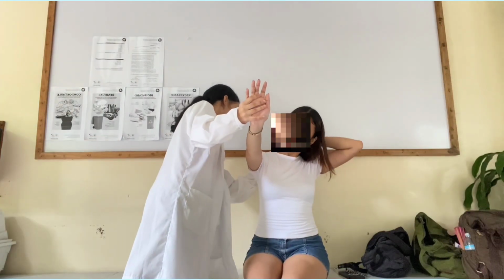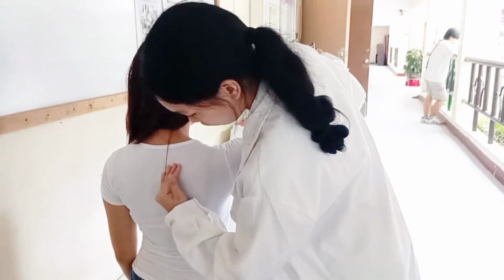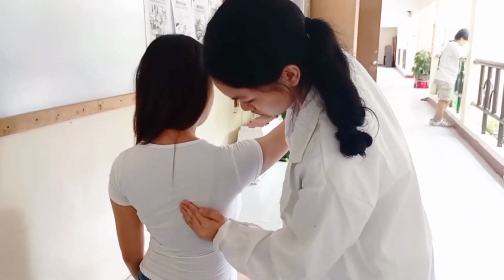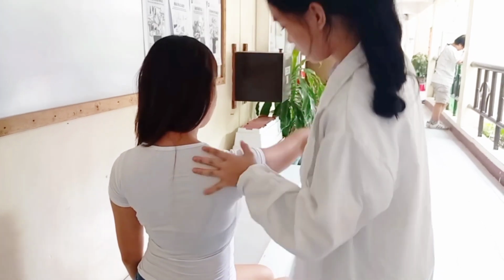When examining the scapular region, have the patient's arm press against the wall or your hand to help engage the muscle. Palpate around, above, and below the scapular region to assess for muscle loss.